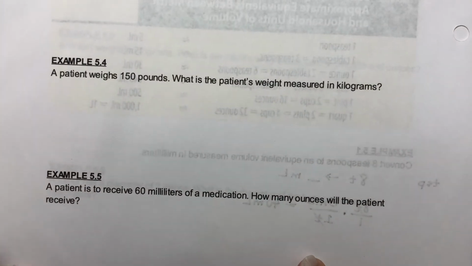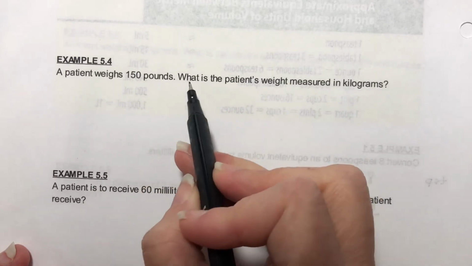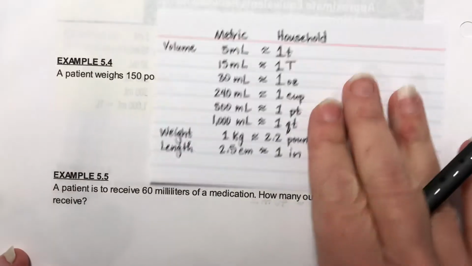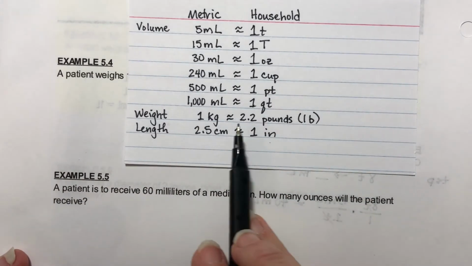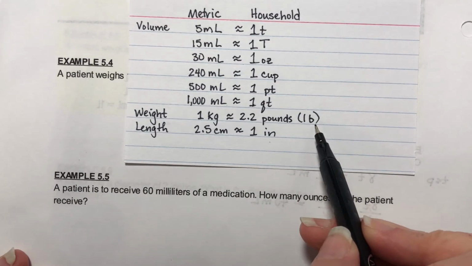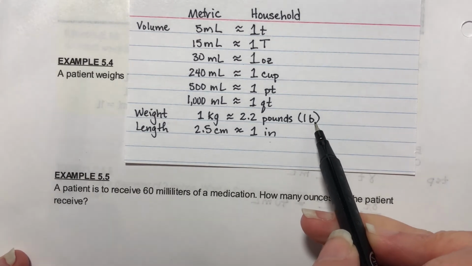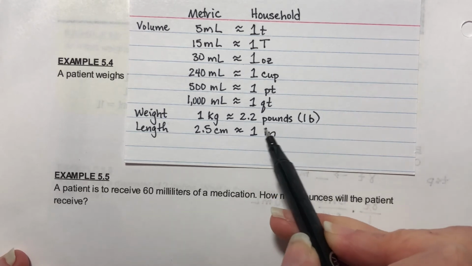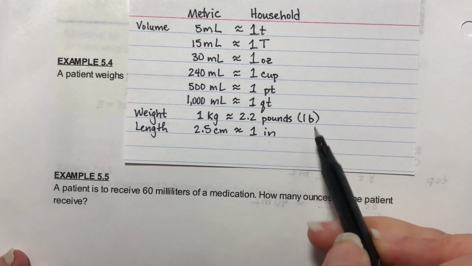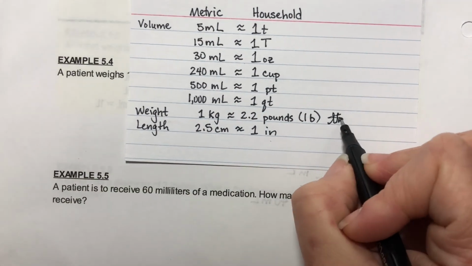Okay, let's do 5.4. A patient weighs 150 pounds. What is the patient's weight measured in kilograms? So if I look at my card, for weight, 1 kilogram equals 2.2 pounds. Now, the abbreviation for pounds is LB, and I don't really like to use this in math because it looks like it could be a 1 and a 6. So just to make sure I don't make a mistake, I write out pounds, okay? If you are super careful, then yeah, do this, or if you write it in cursive. But nobody writes in cursive anymore.